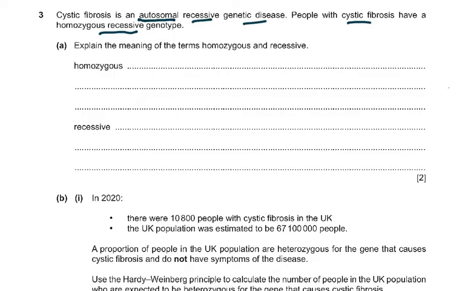Homozygous means what? Both alleles of a gene are the same. A gene has different alleles. Like I said, I have 5 colored markers. So I have markers, but they have 5 different colors. So homozygous means that both alleles of a gene are the same.